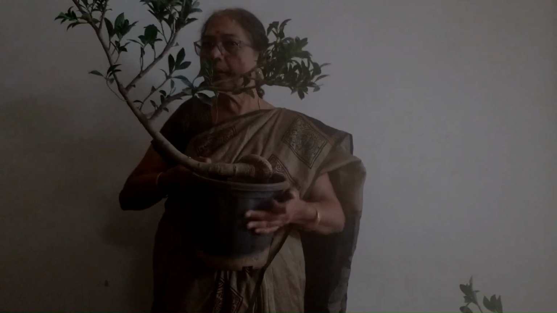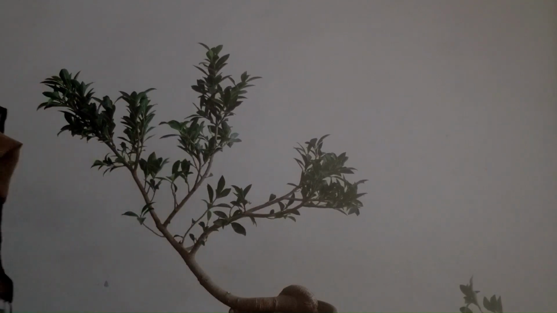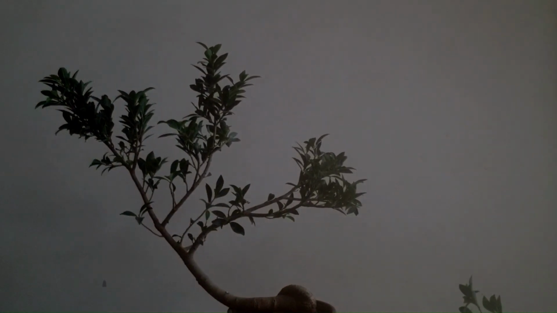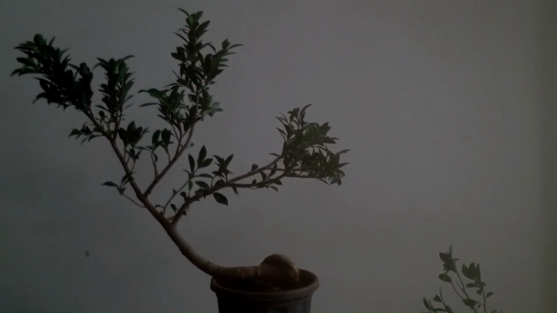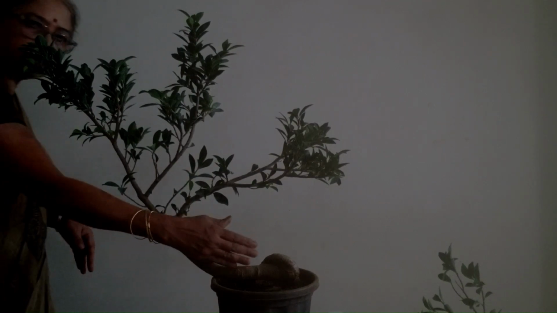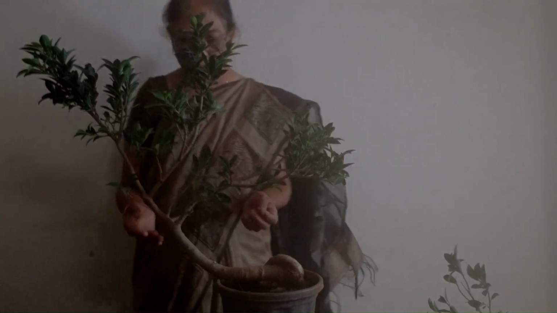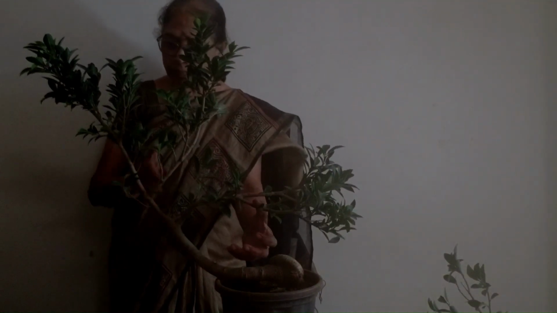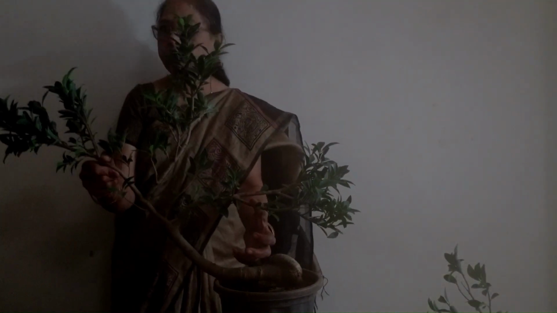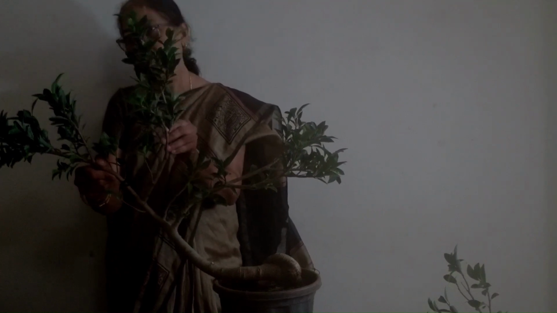That's why we have taken this one as the front side. Now this is the primary branch, this is the secondary branch, and this is the canopy branch.